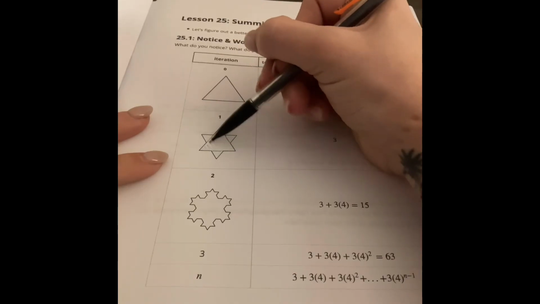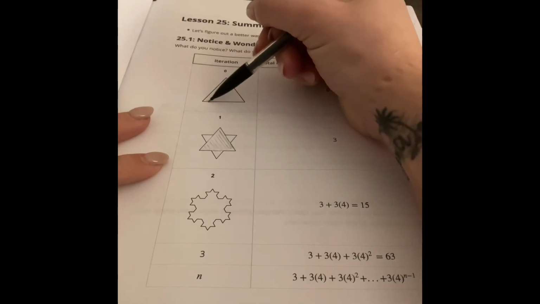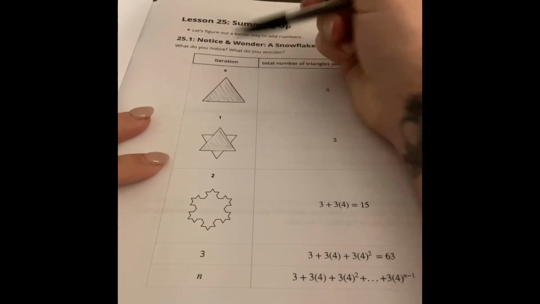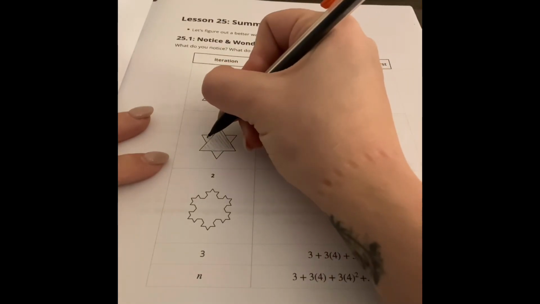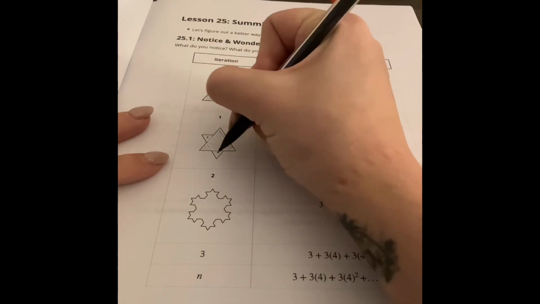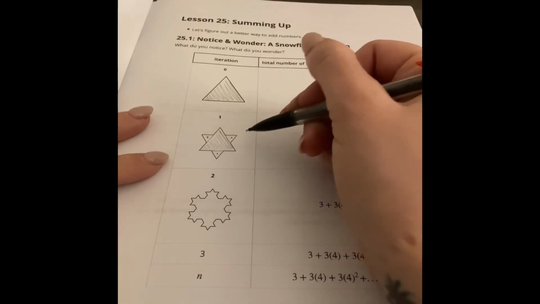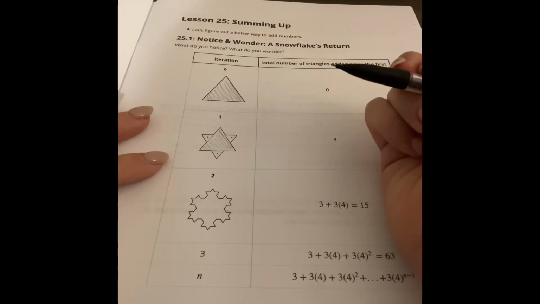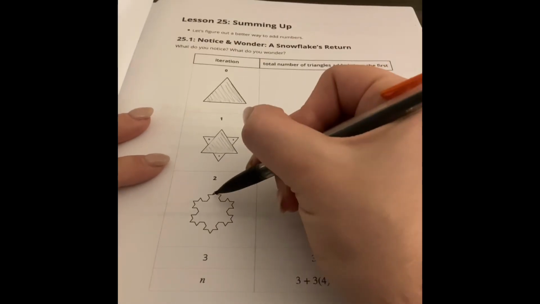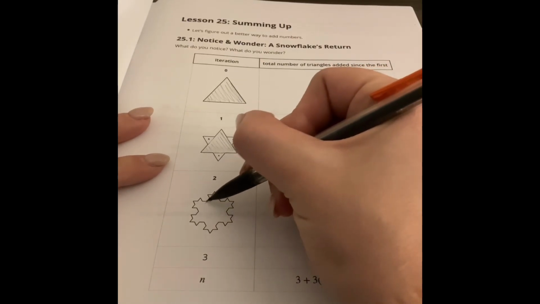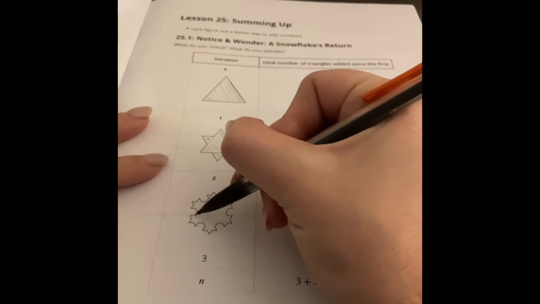Right here was your first triangle. So then they added 1, 2, 3. Originally, I thought they would overlap, but that didn't work, so that's how they're doing it. Then you can repeat the process, but it does get a little harder to be more accurate.